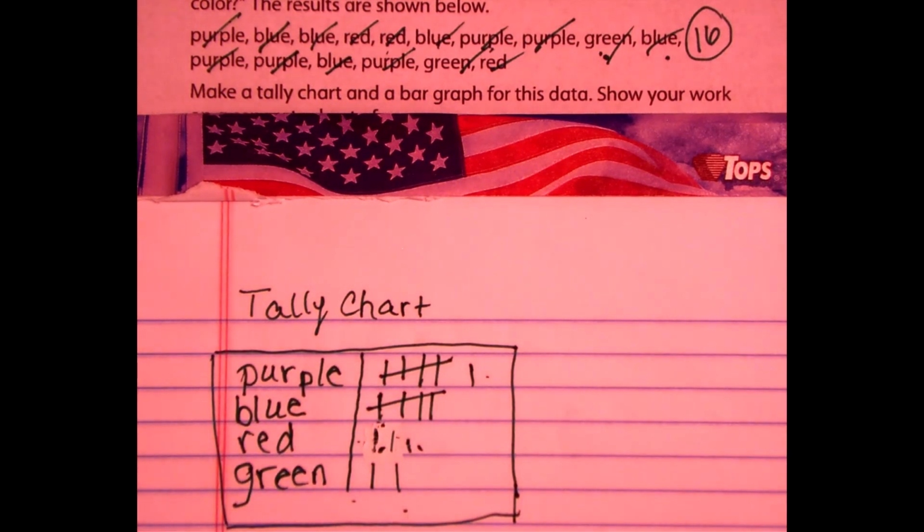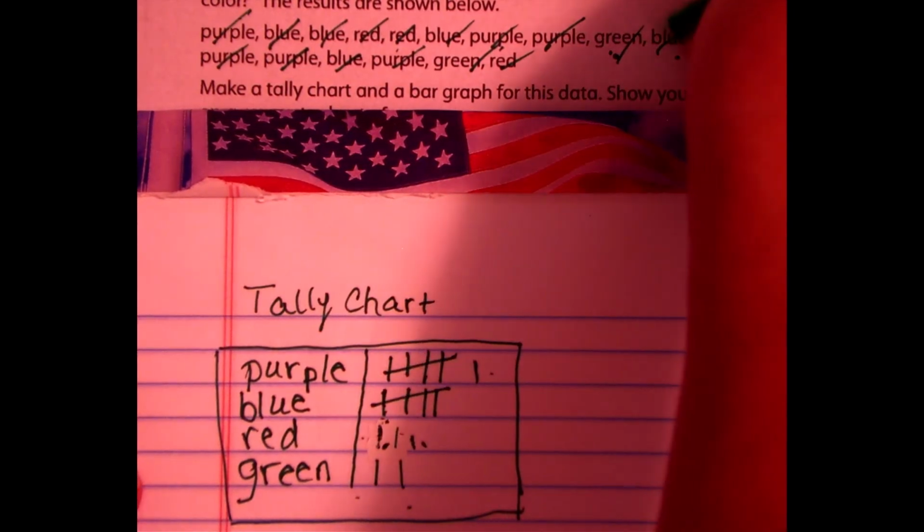I've created my tally chart, which shows the data in my graph. And now I'm going to make my bar graph. Okay, so when I go to make my bar graph, let me get all my colors out here. So, darker. Oh, there we go. There's my blank.